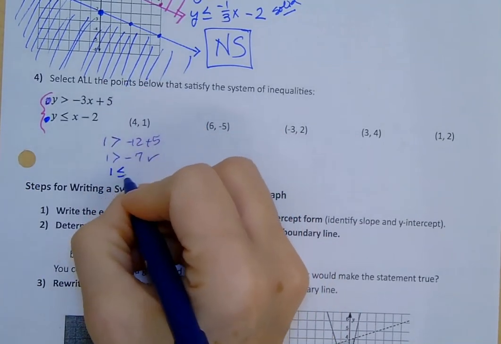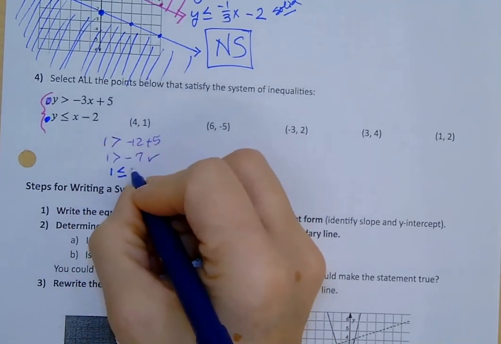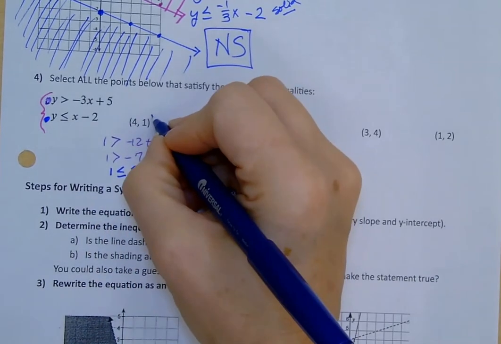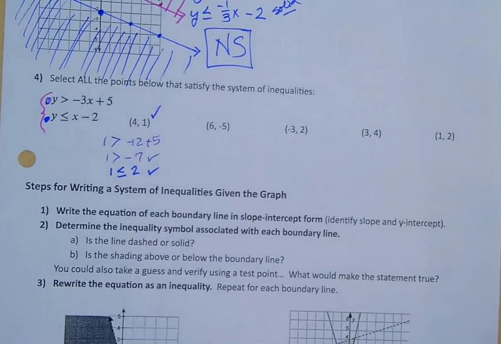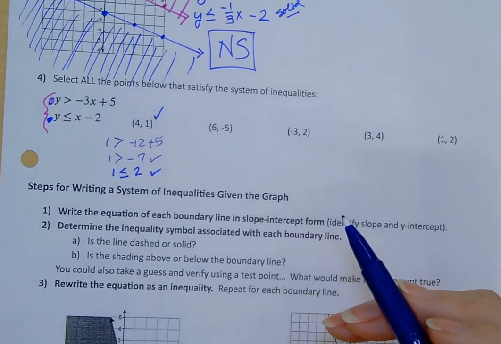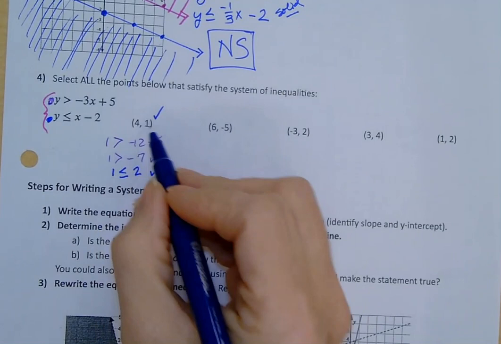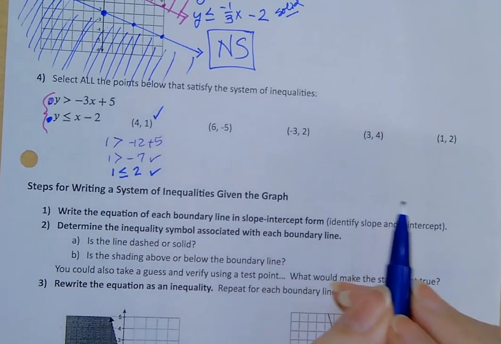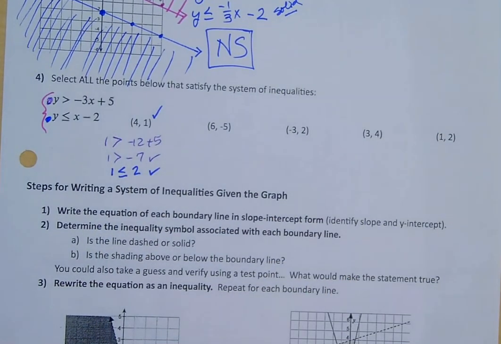1 is less than or equal to 4 minus 2, which is 2. That's true. So this means this guy is correct, right? That works for both of them. I could also graph both of those, particularly if I'm allowed to use Desmos, and I can then check that ordered pair 4, 1 and see if it is in that double shaded region.